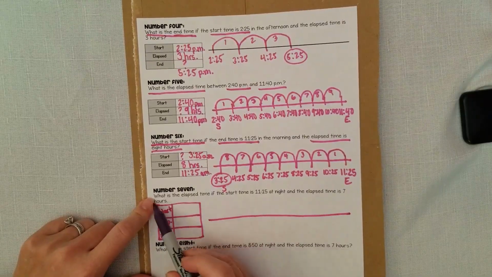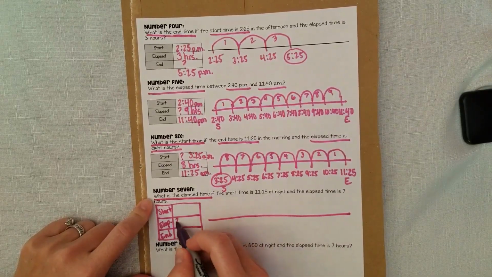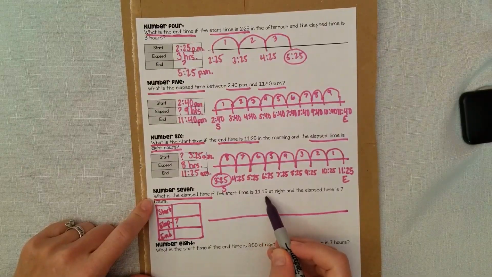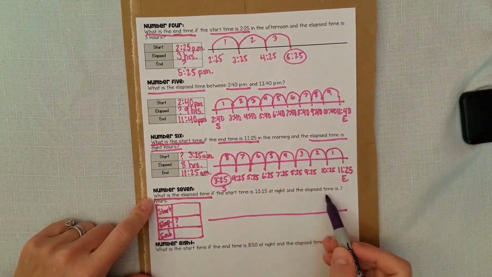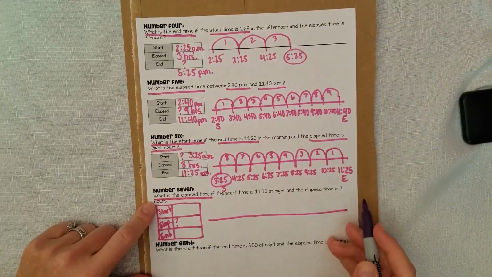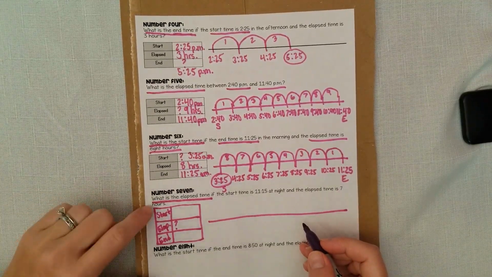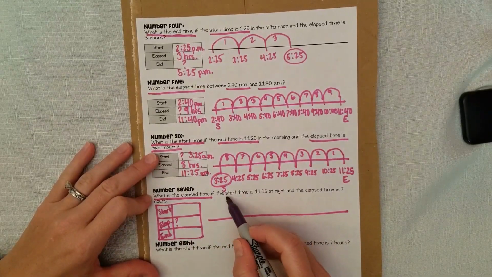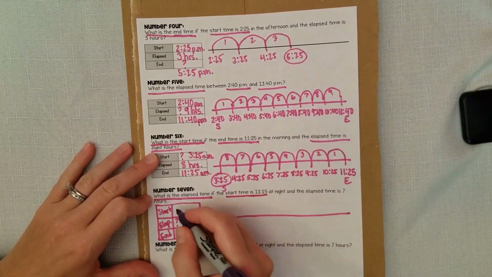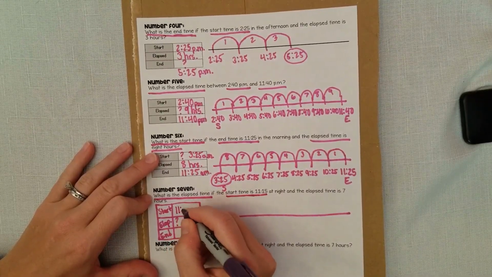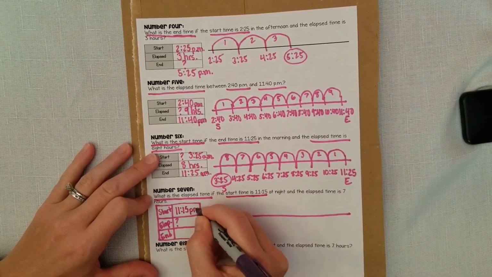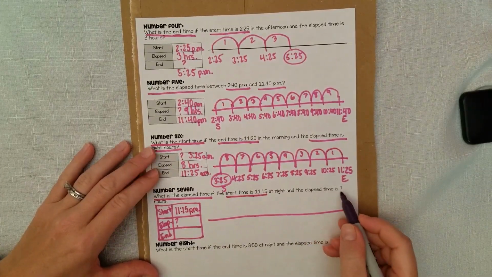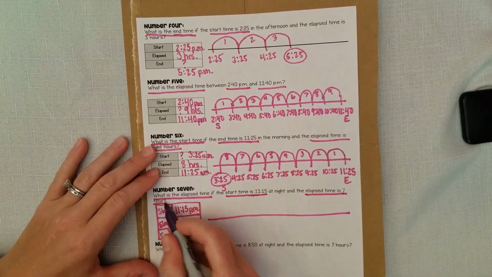What is the elapsed time? So I'm already going to put my question mark in there. If the start time is 11:15 at night and the elapsed time is 7 hours. Ooh, let's see about this one. So the start time is 11:15 at night. At night means it's p.m. And the elapsed time is 7 hours.